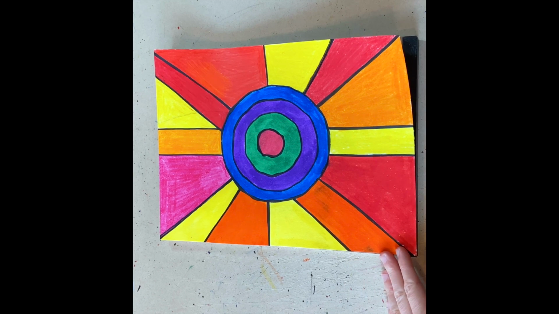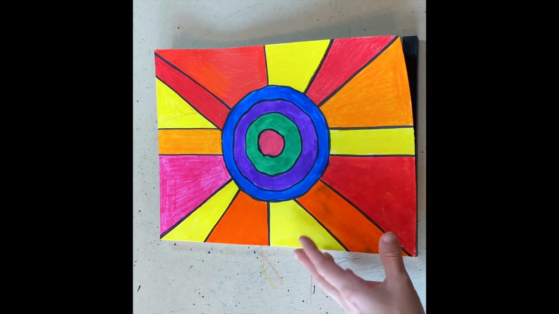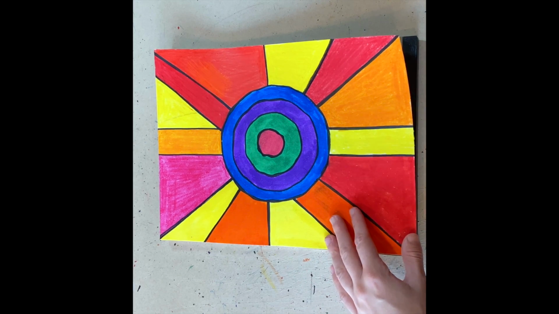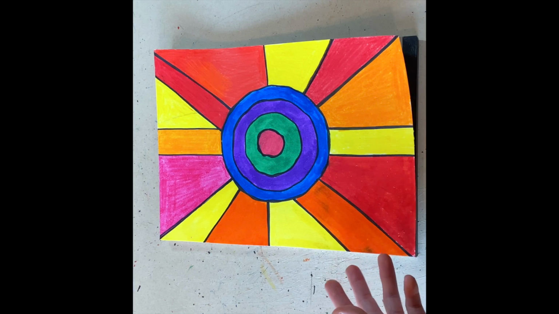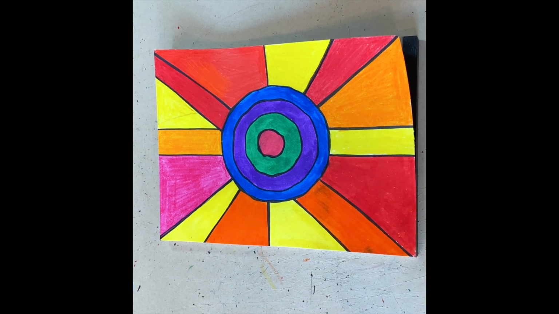So I've used markers, color pencils, and crayons to create the background. And so if you have at home these three materials, you can use that to make your background and the dot. Or you could just pick one if you have just crayons, just markers, or just color pencils.